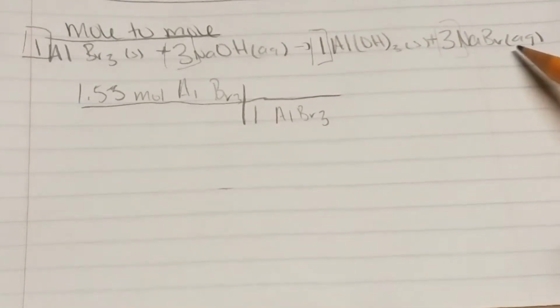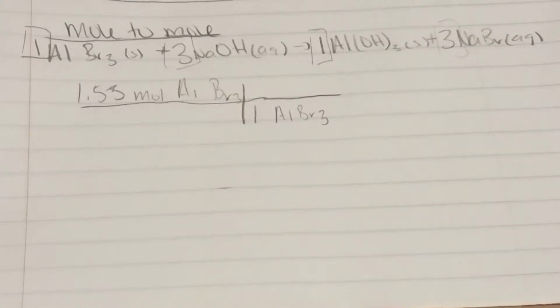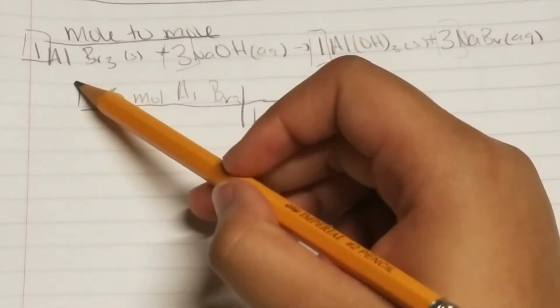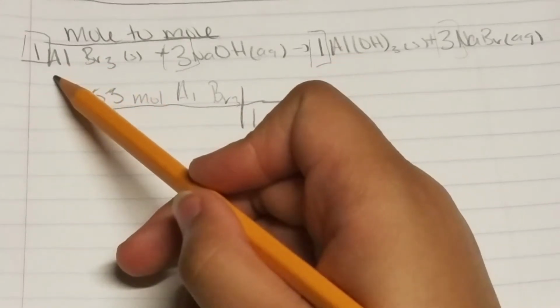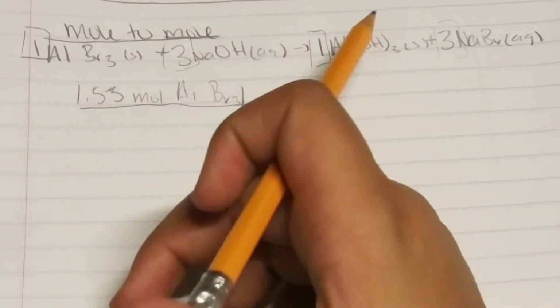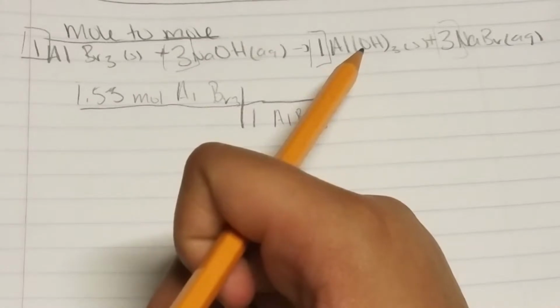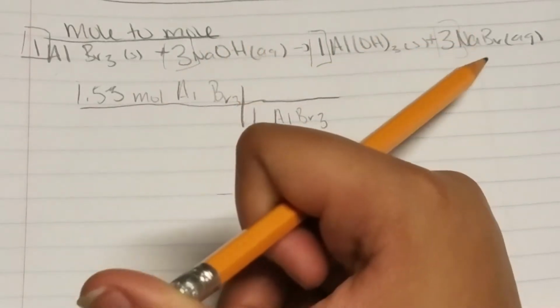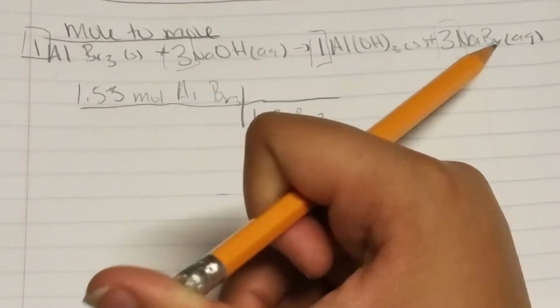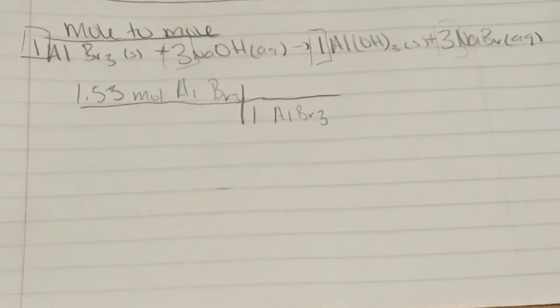Now, 1 mole of AlBr3 is equal to 3 NaBr, because this is our ratio. If it's on one side, it's always equal to the other. It'd be the same for 1 mole of aluminum bromide and 1 mole of Al(OH)3, or 3 moles of NaOH is equal to 3 NaBr. That's just the way it works.